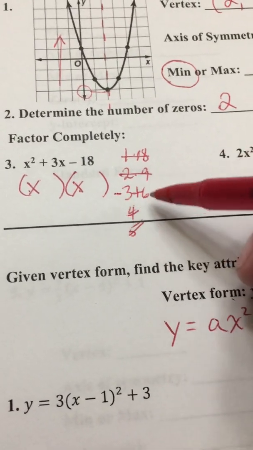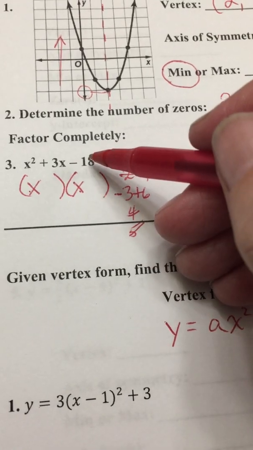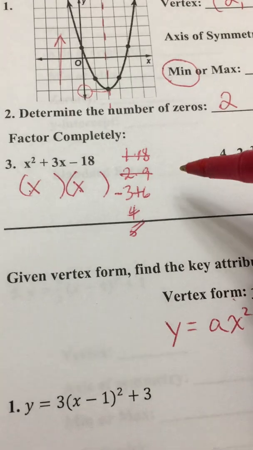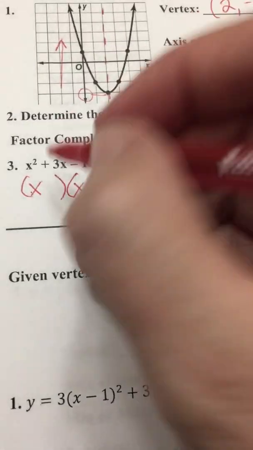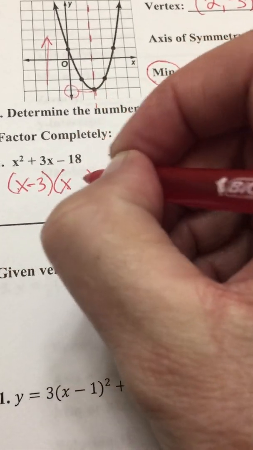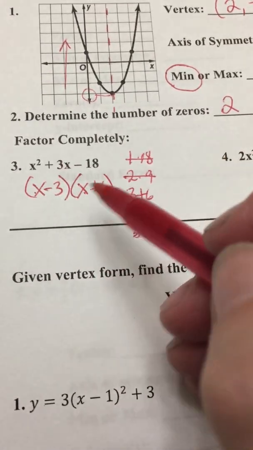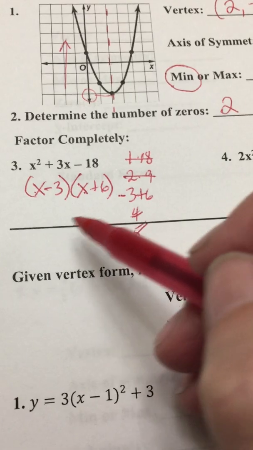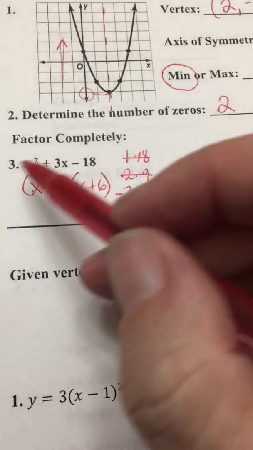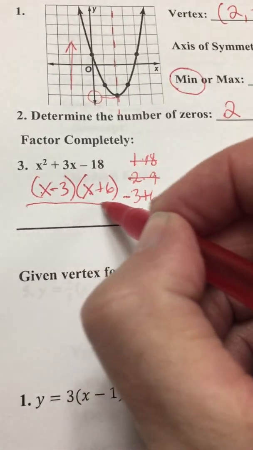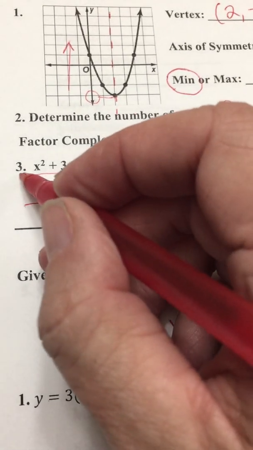Last thing I got to check is if I multiply them together, will I get -18? So do -3 times 6, and you should get -18, and it does. So -3 plus 6. There you go. Now, if you go back and do the double distribution on multiplying these two binomials together and combine the like terms in the middle, this will be the answer you get. There you go. So there's my factors. X minus 3 is a factor, and x plus 6 is a factor.